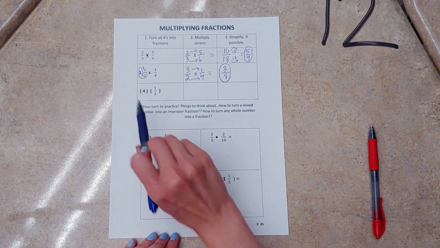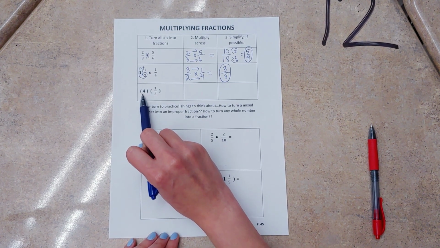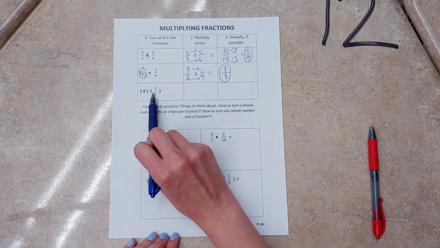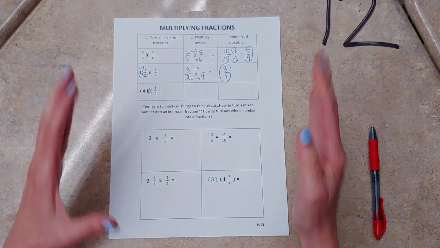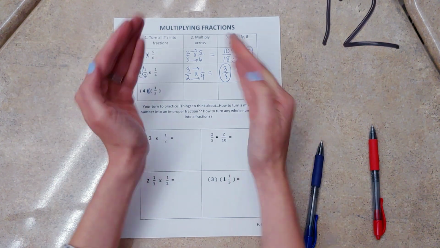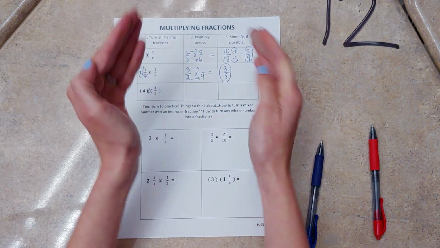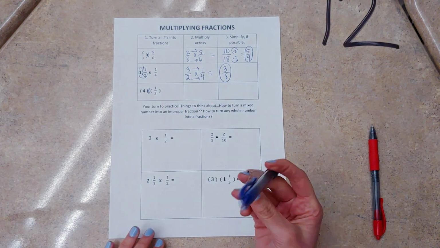All right, then we've got our next one, 4 parentheses 1/3. Now we know our parentheses are just another symbol for multiplication. Remember, we had our hands up. Parentheses mean to multiply. We did that so many times.